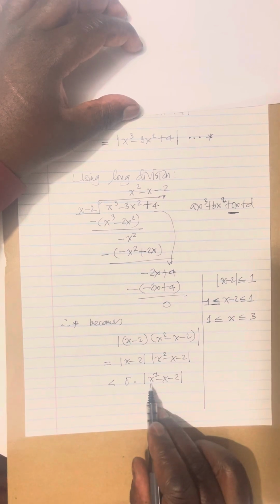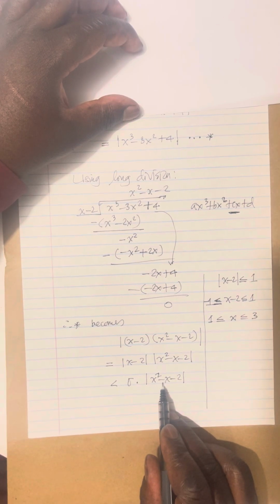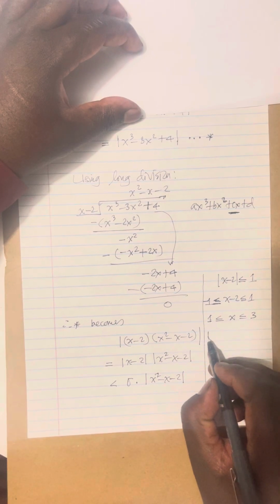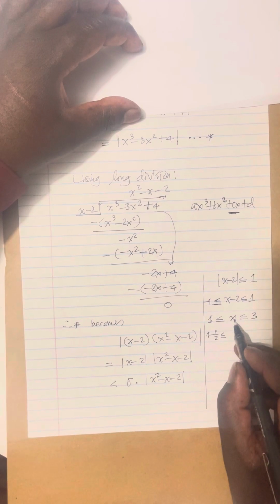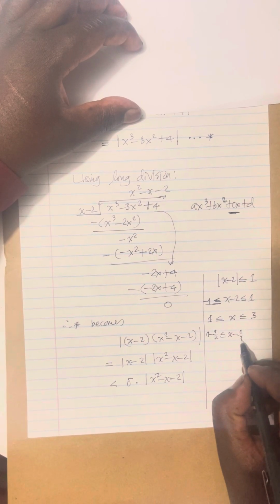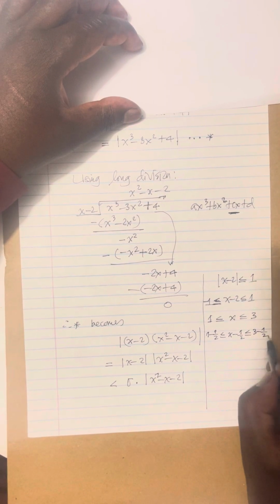Now I have x squared here, if you can see, x squared minus x. So last time I told you, we look at the coefficient of x, which is minus 1, divided by 2 is minus half. We're going to add it here, there, and there. So 1 plus minus half is 1 minus half, less than or equal to x plus minus half is just x minus half, less than or equal to 3 plus minus half is just 3 minus half.